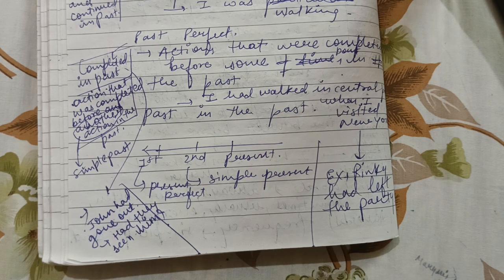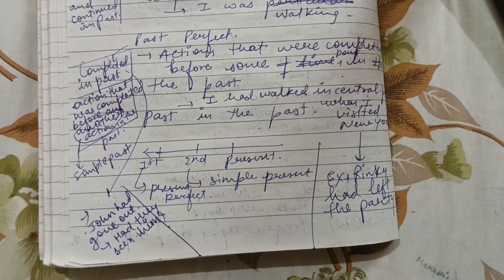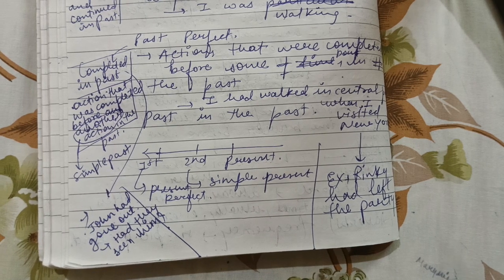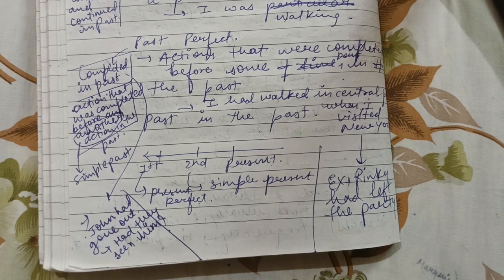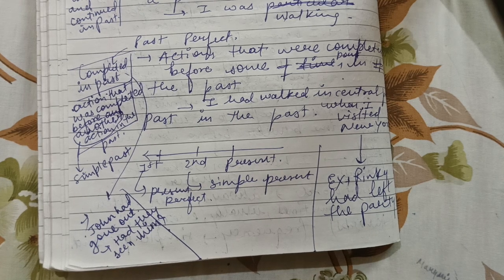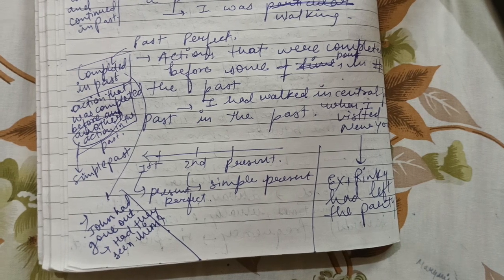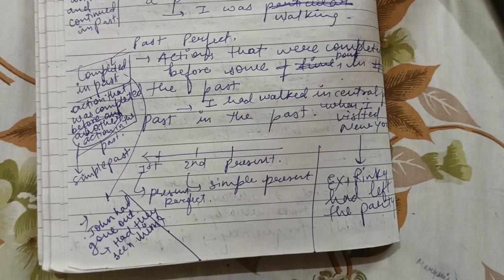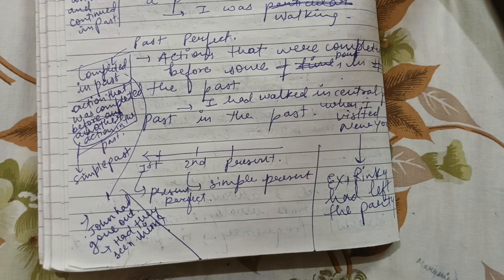First of all, it is an interrogative sentence. Let's take masculine gender. Was he not done the work, sorry, had he not done the work will be the correct sentence for past.